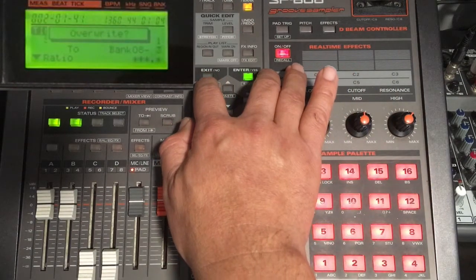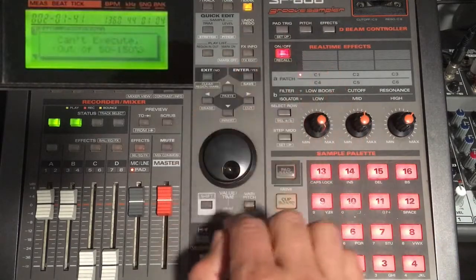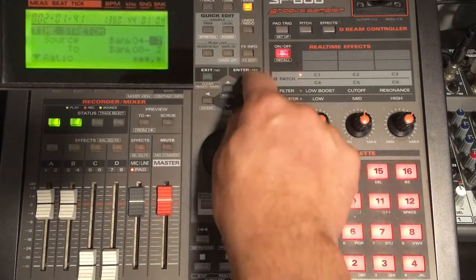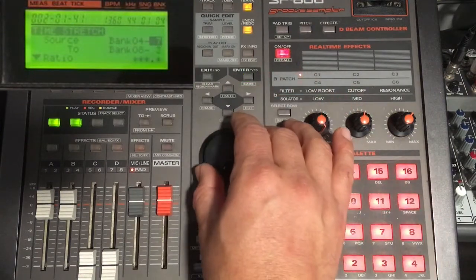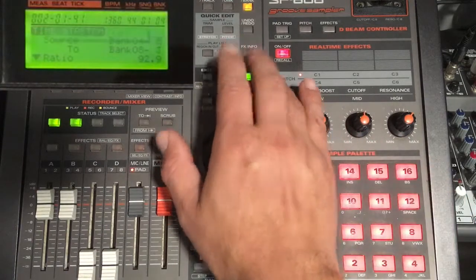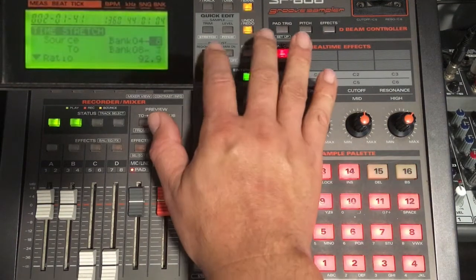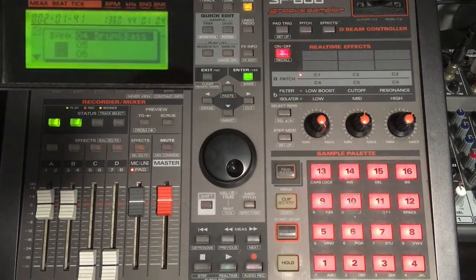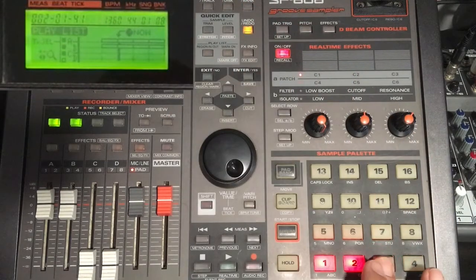Exit. This one. Ah, that's the reason. Too much difference. Let's try this one. Override, yes. So give it another try. Bank number 8. 3 samples.